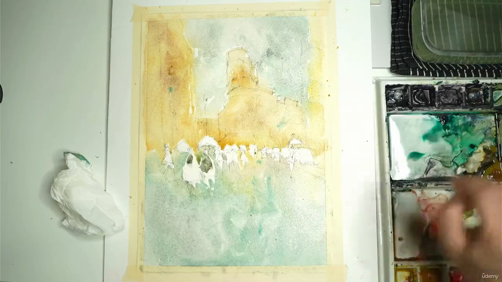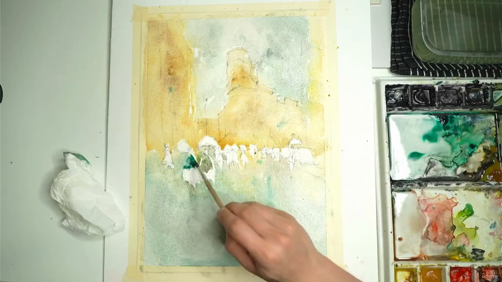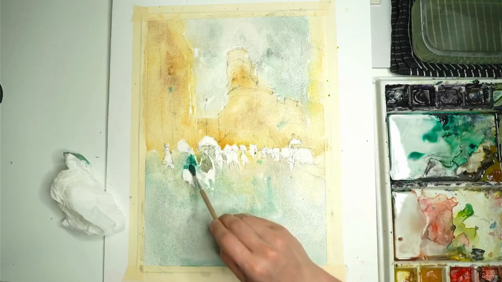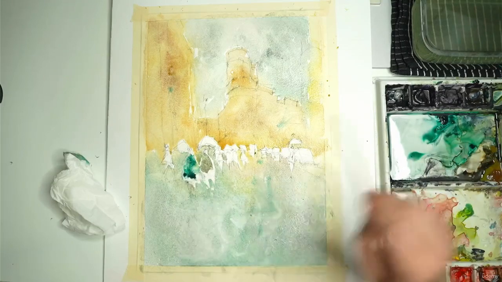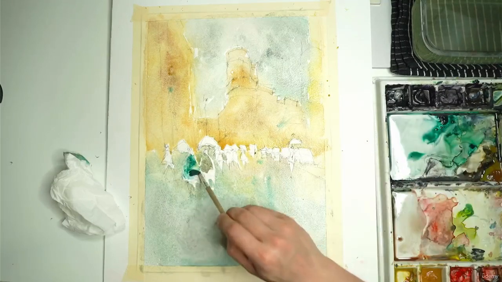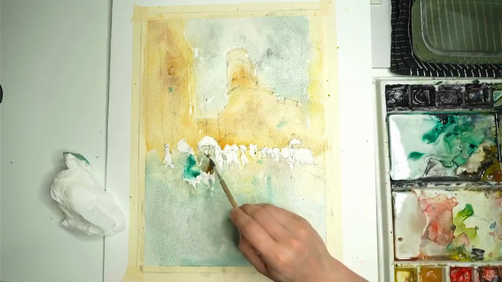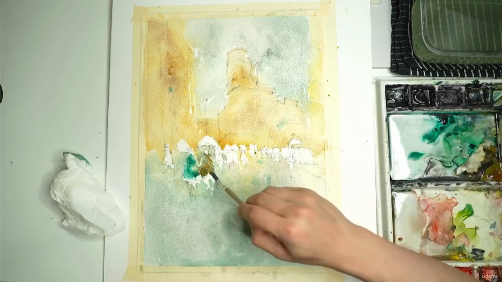So I'm getting a bit of purple here for this one on the left, and then the one on the right I'm just getting in a bit of that green color. Just a bit of this purple for the one on the left. Let's go for the one on the right, some more brown maybe here, like that. Something like that.